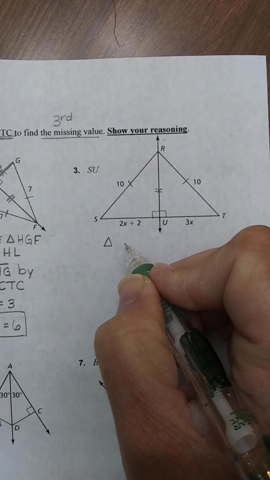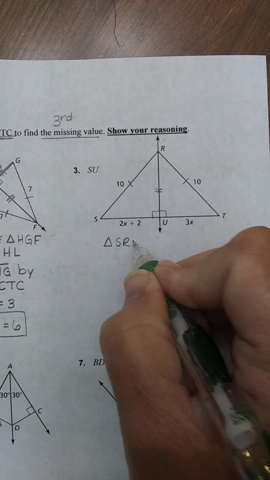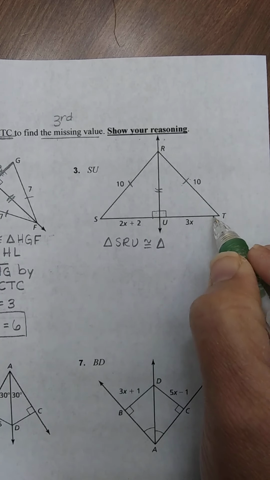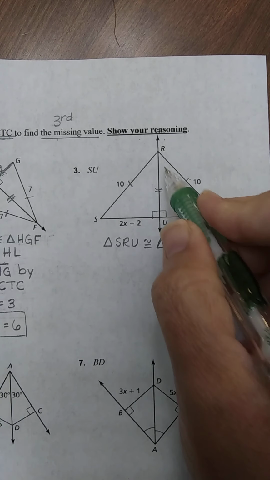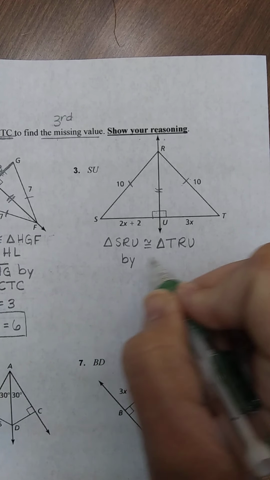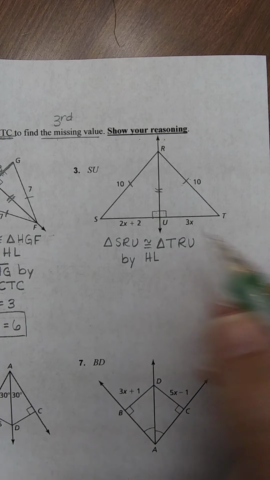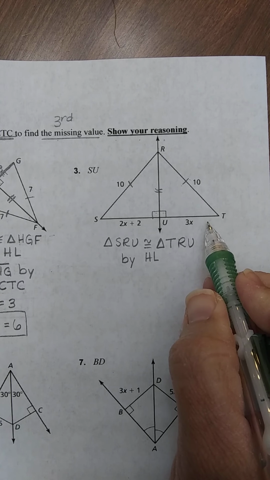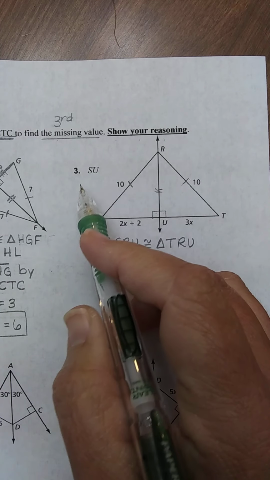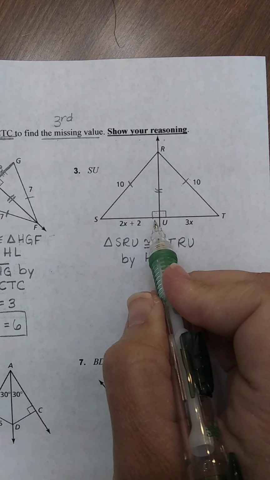The first triangle we can name in whichever order we want. So let's see, SRU is congruent to triangle. Now because I did S first, I have to do T first, then R, and then U by hypotenuse leg. Now what I want to be able to find is the value of X, and eventually I want to find this length of SU. That's what it asked me for up here. So this length right here is what I will need.